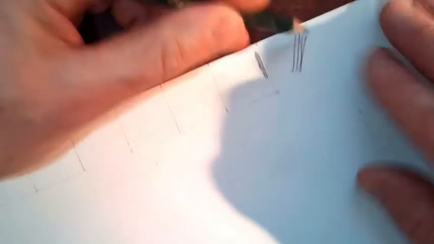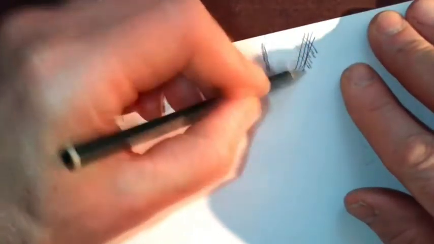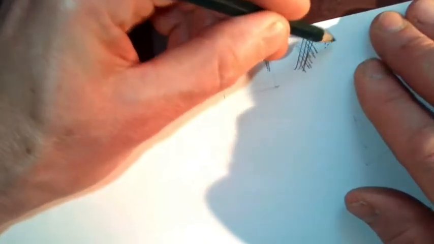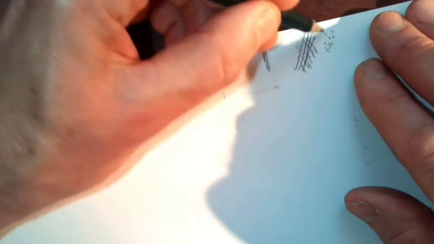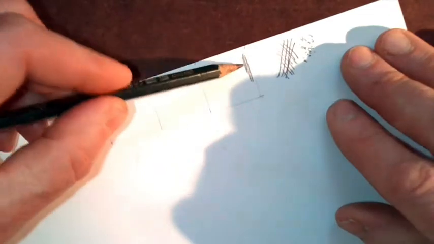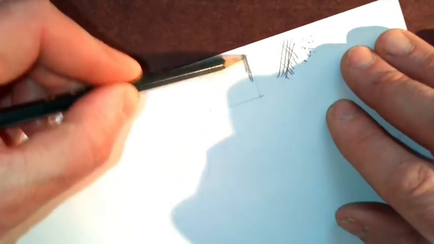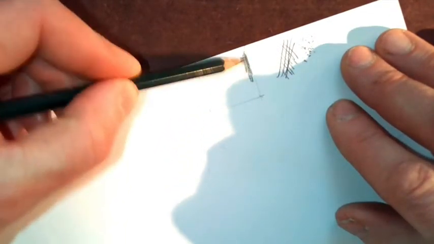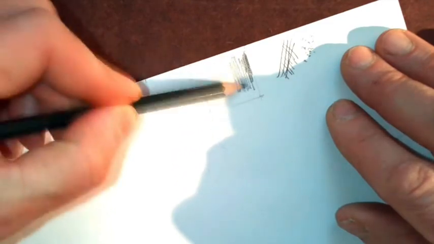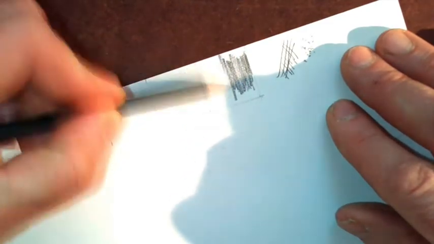I talked about hatching and stippling, making little dots. Those are all perfectly valid ways to do this, but we're just going to go with gradual shading. I'm going to try to stay in the lines for a change. As I press down, I can get darker and darker.